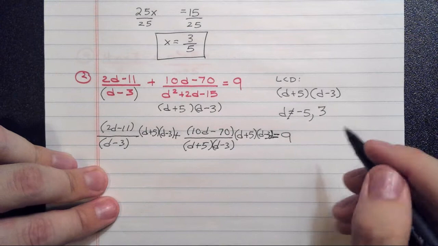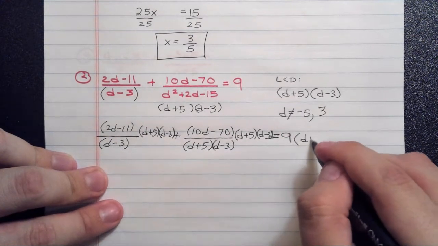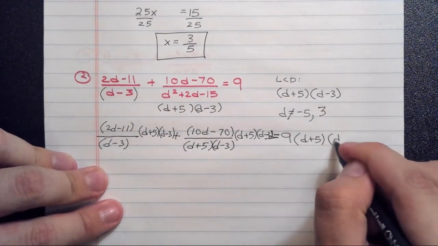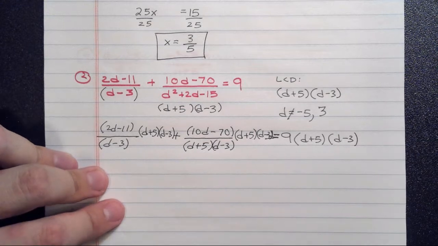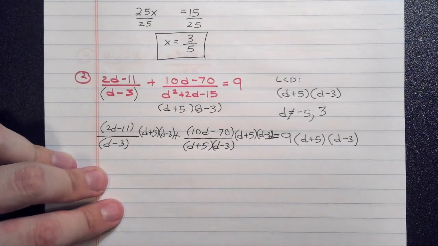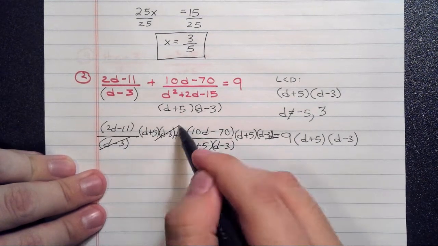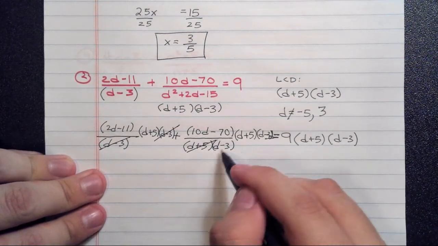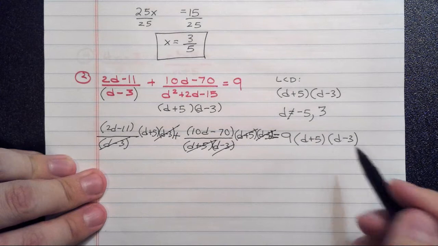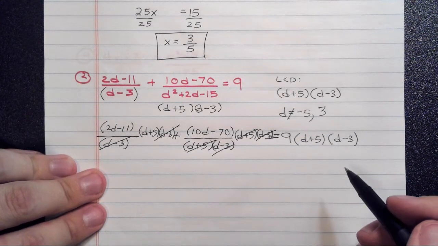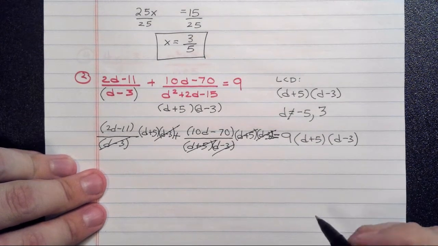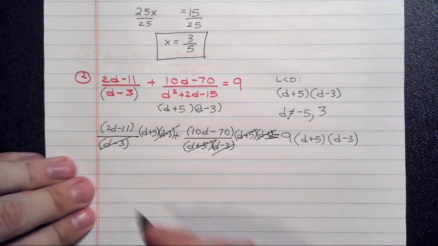Wrote over my equal sign there a little bit, sorry. Alright, again, the reason I'm doing this is it allows me to cancel out denominators. So here I'll be able to simplify d minus 3 and d minus 3. Here I'll be able to simplify both factors. And on the right-hand side, I will just have to multiply 9 and the two binomials d plus 5 and d minus 3. So what am I left with?